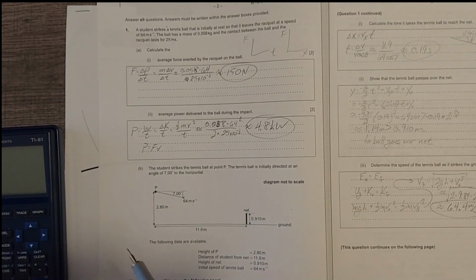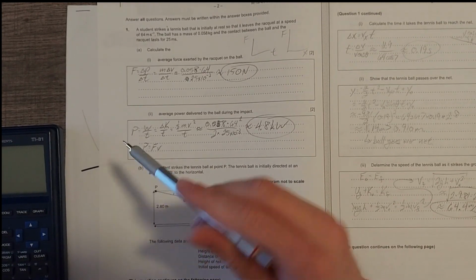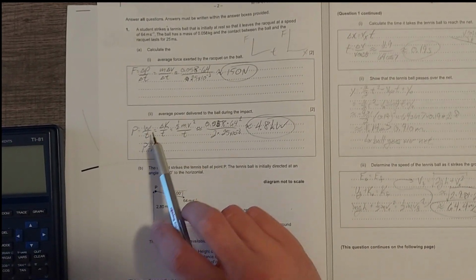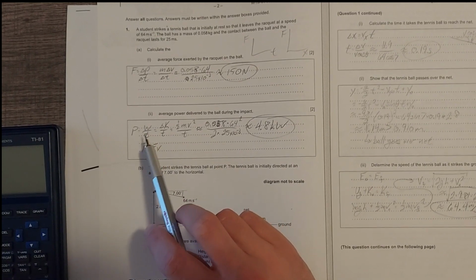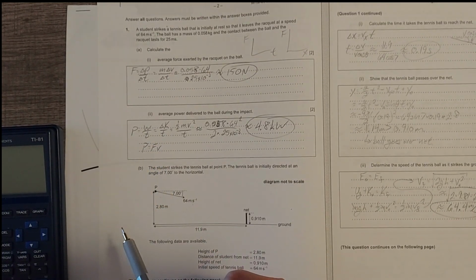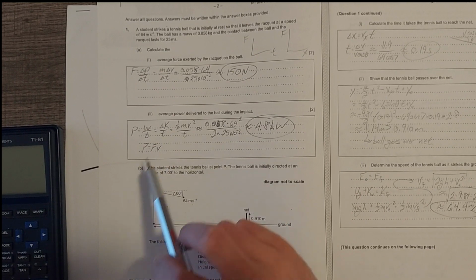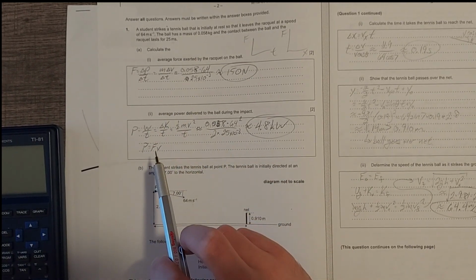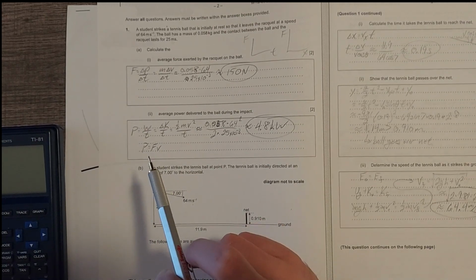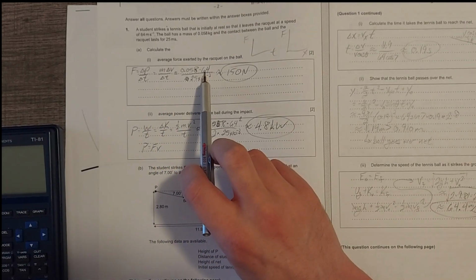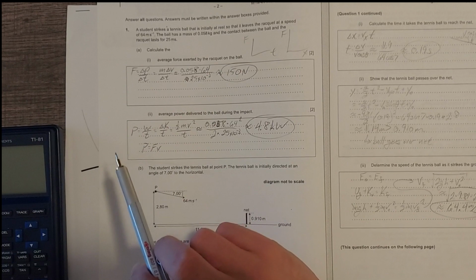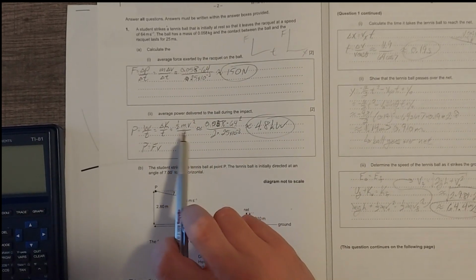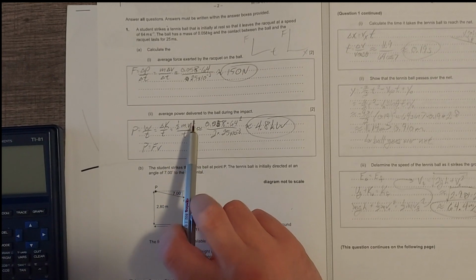Now the average power delivered to the ball during the impact. I thought of it in terms of power is equal to work divided by time. Net work is change in kinetic energy. So if I can find the change in kinetic energy and I know the time, I'm good. They gave me the time. I can find the change in kinetic energy because the ball started from rest, and that's also why this was just 64. The ball is initially at rest. So then 1/2 mv squared divided by t.